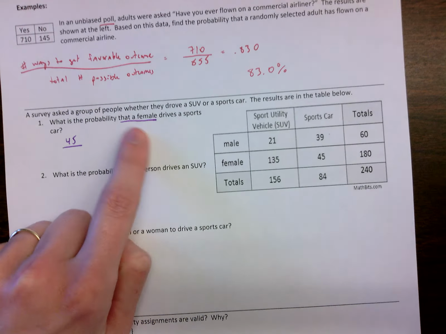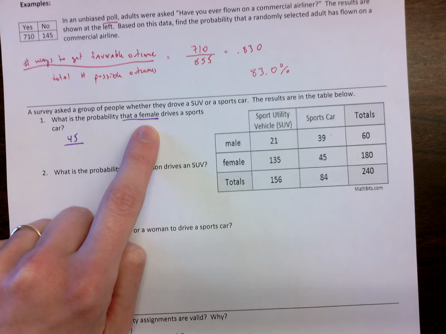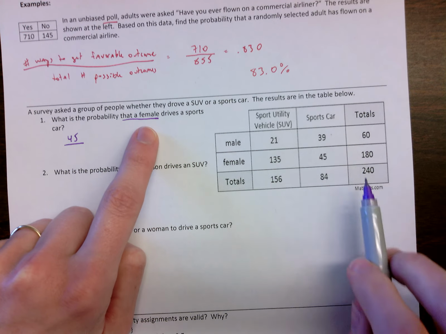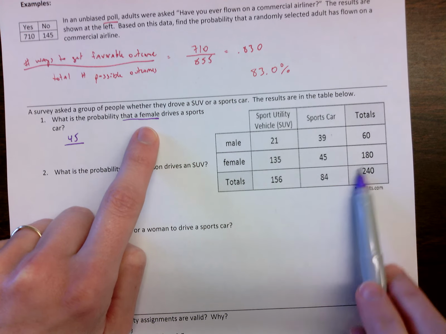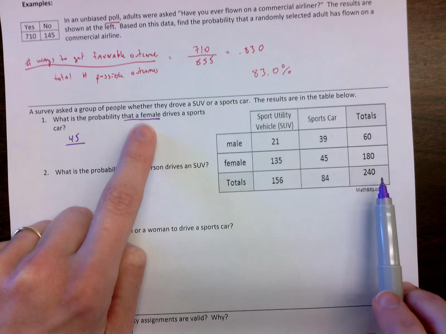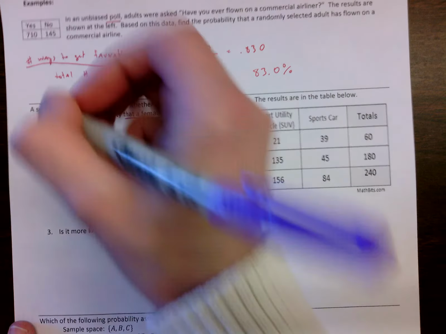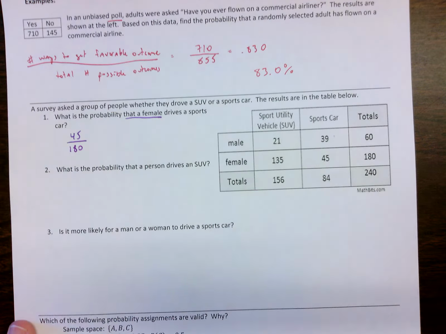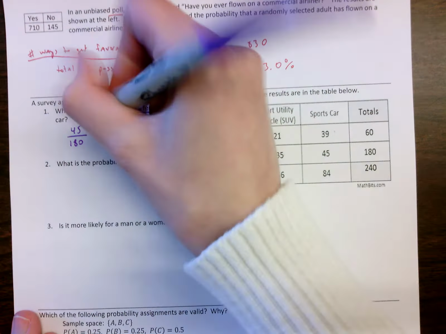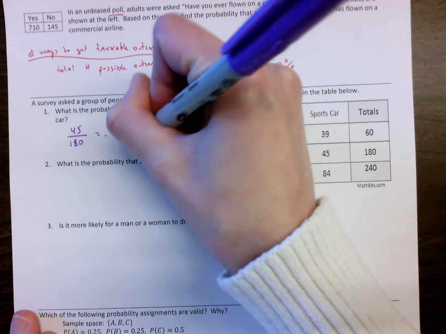So we're starting with females and then from there talking about people who drove a sports car. So when I look at my total possible outcomes, it's not going to be 240 because that includes the men. Okay, we're specifically saying this has to be a female. So it's going to be 180 that we're taking this out of. Okay, and then 45 divided by 180 is 0.25 or 25%.